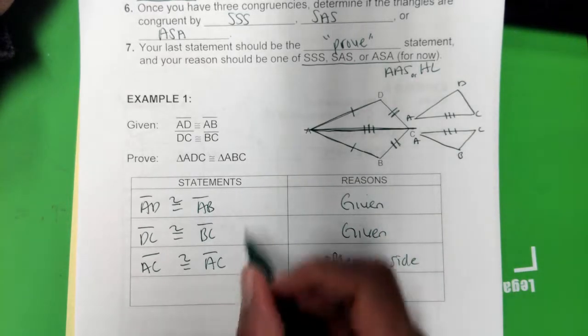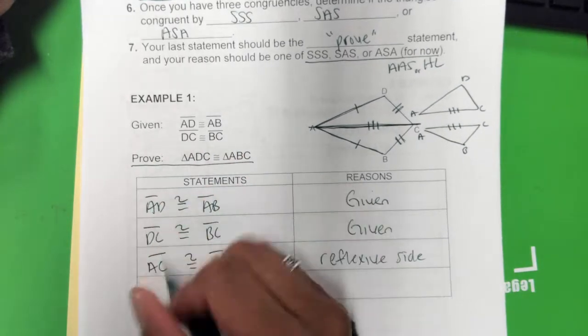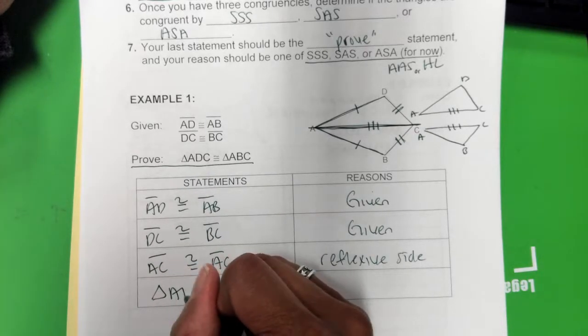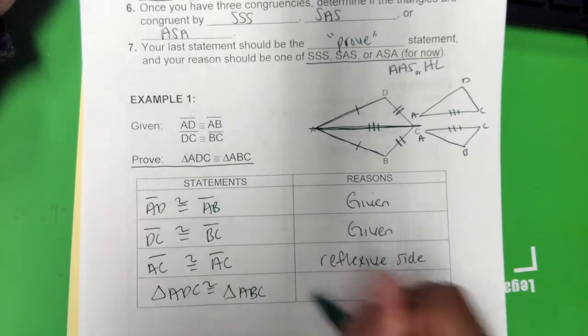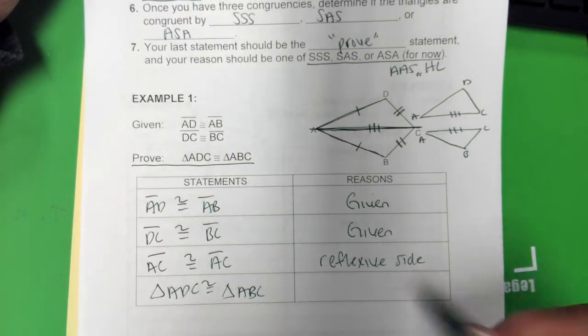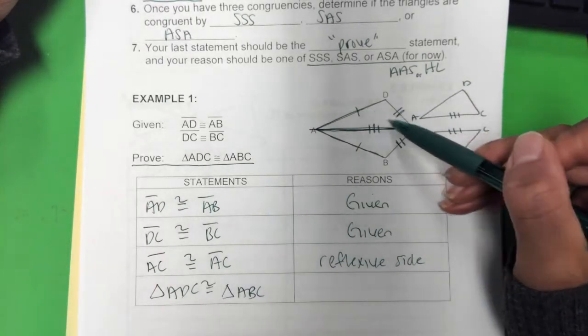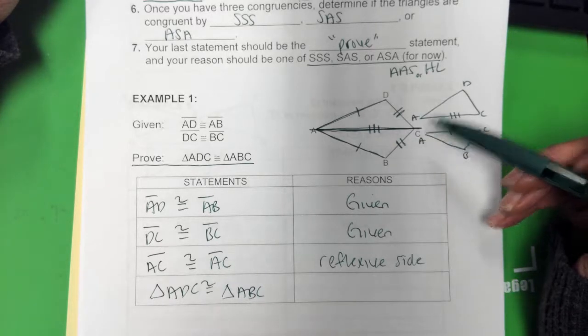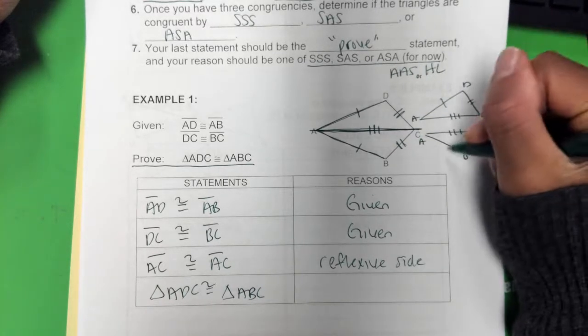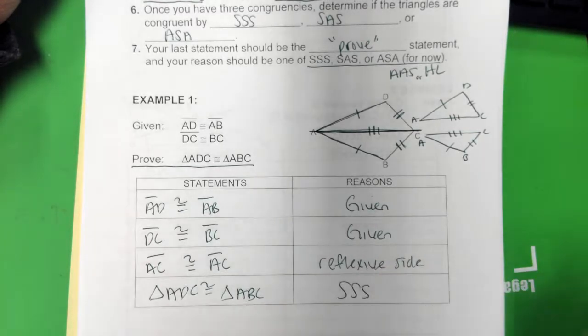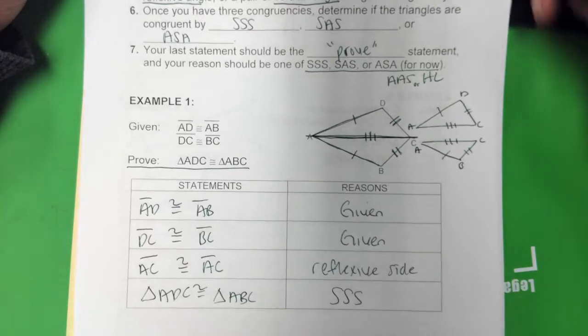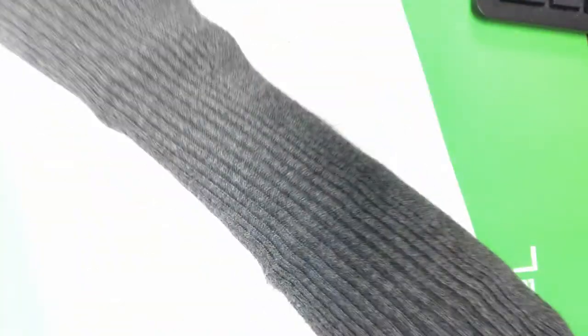So my very last statement is the prove part. So I'm proving that triangle ABC is congruent to triangle ABC based on which parts do I have. I have a side and a side and a third side. So based on this, I am using side-side-side. That is the reasoning that I have. So that is example 1. I'm going to flip over to example 2. Note you can pause at your own risk.